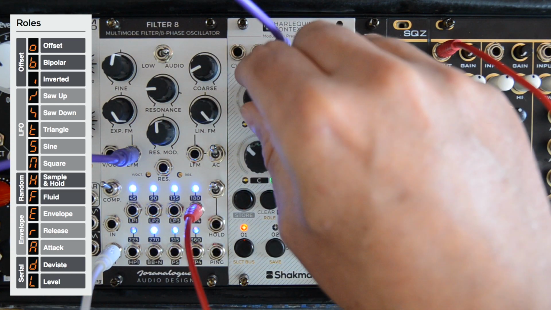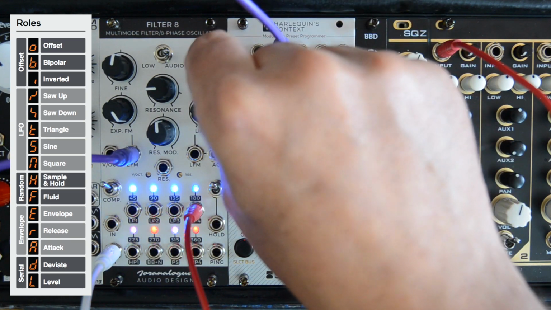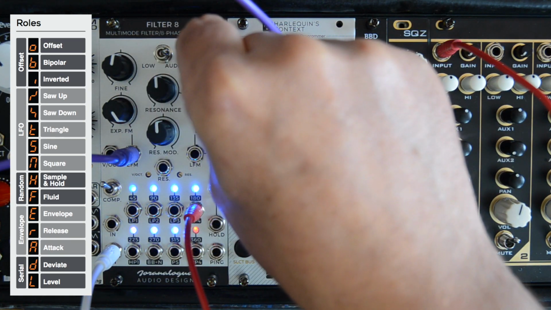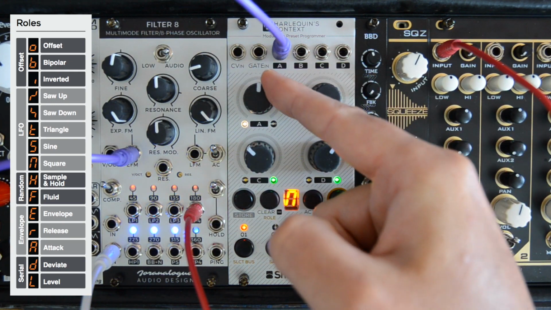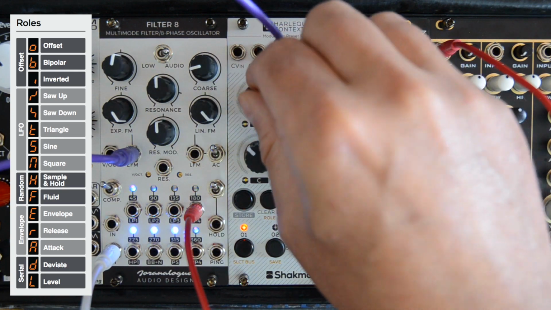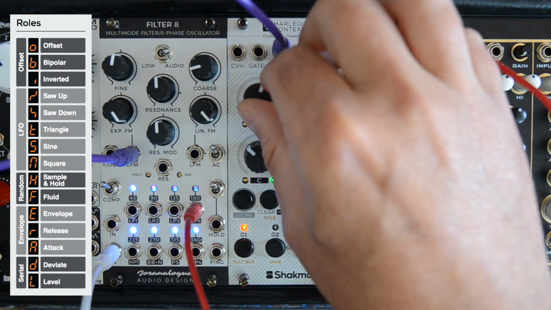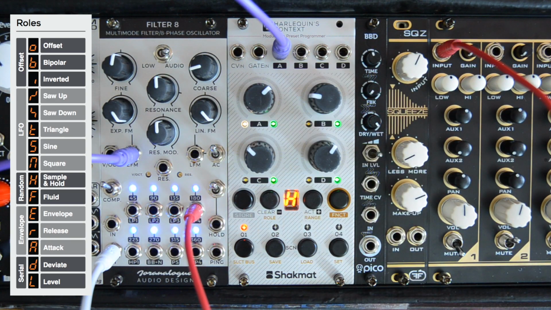Then there's a square wave. The next one is a stepped random.